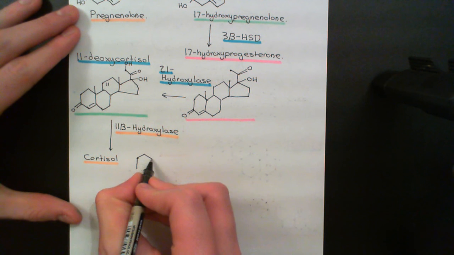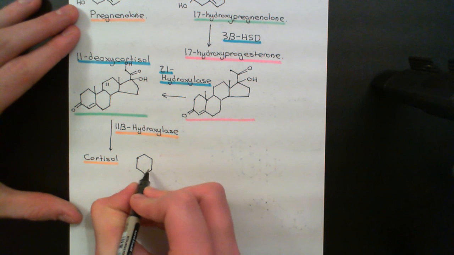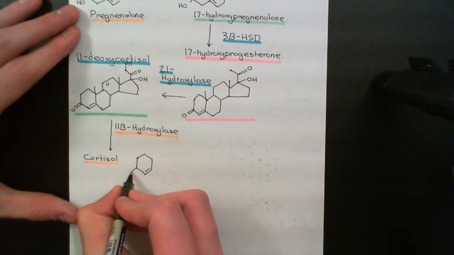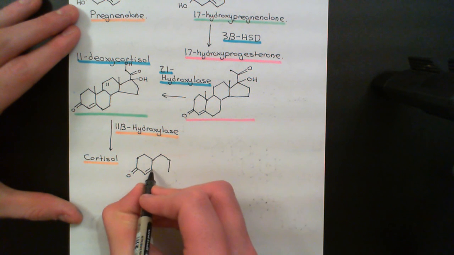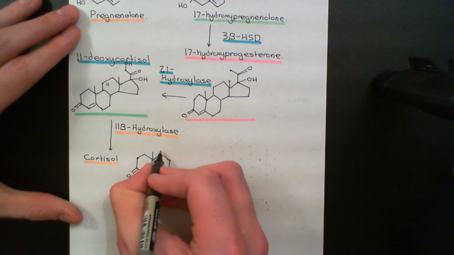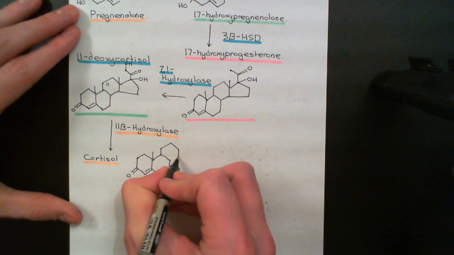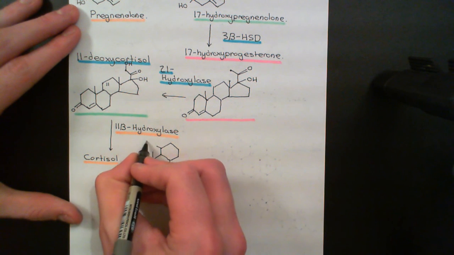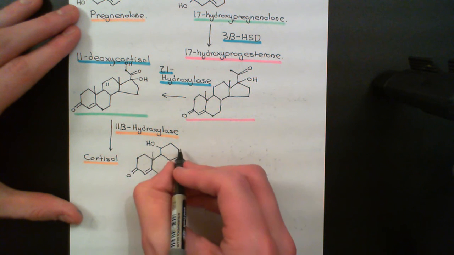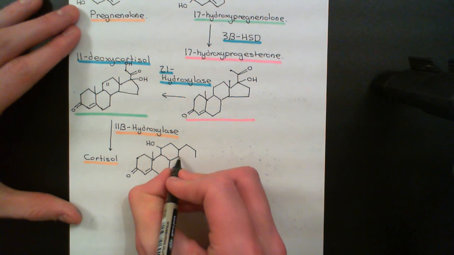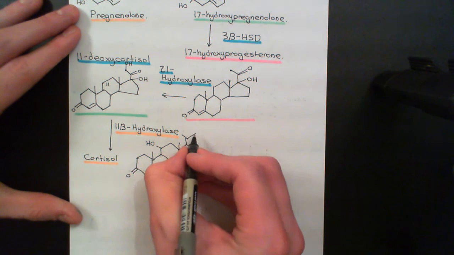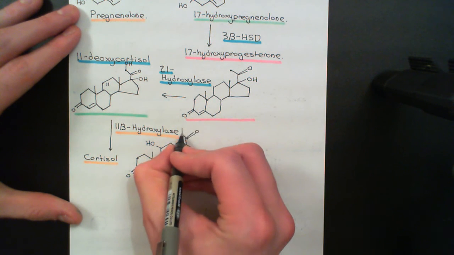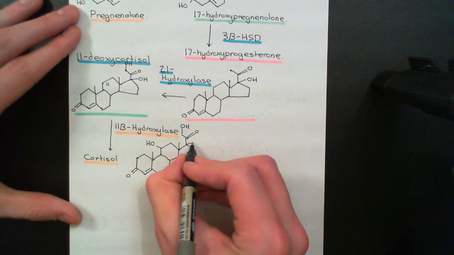So here is the ring A. Here we've got our double bond between carbon 4 and carbon 5, our carbonyl group coming off carbon 3 here, ring B here, with our methyl group still intact coming off carbon 10, ring C here, and finally ring C's been made a bit more interesting. We've now got an alcohol group coming off carbon 11 there, and ring D here, methyl group coming off carbon 13 there, and now here's our side chain, carbonyl group there, and then we'll have an alcohol group coming off carbon 21, and also don't forget the alcohol group coming off carbon 17.